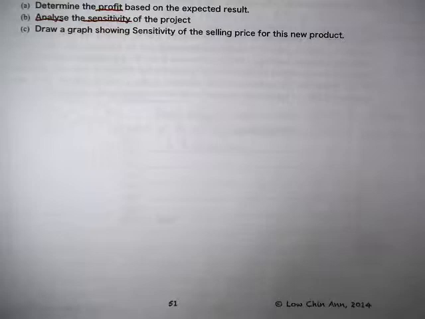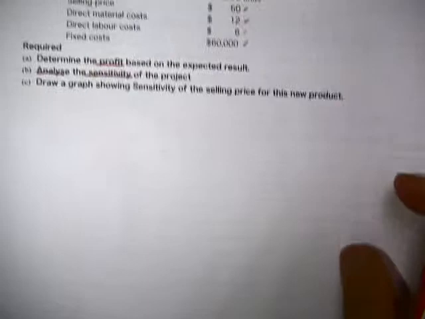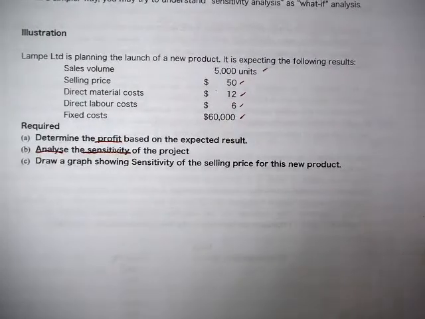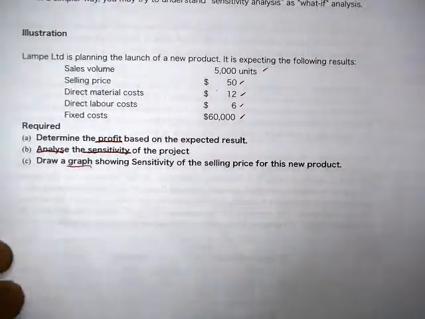Look at part C. Now the last way that we can show sensitivity is we actually draw a graph.